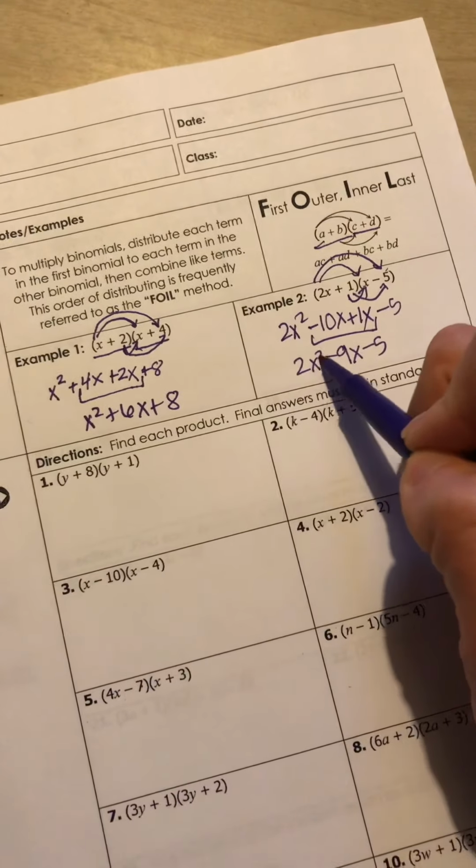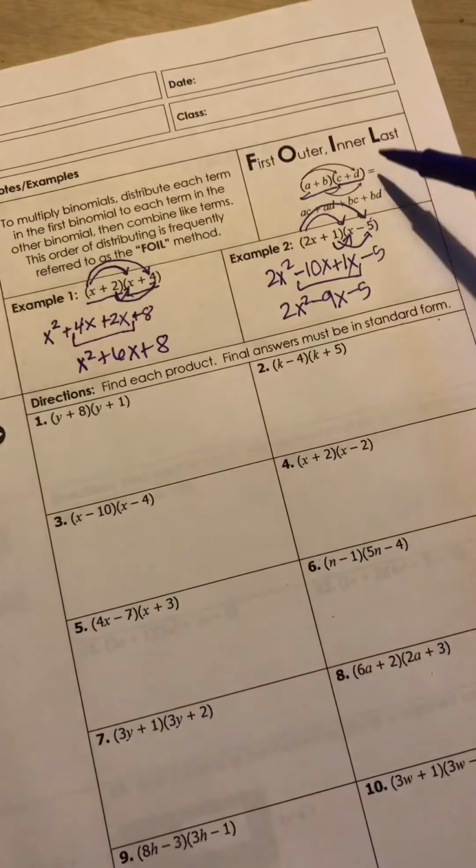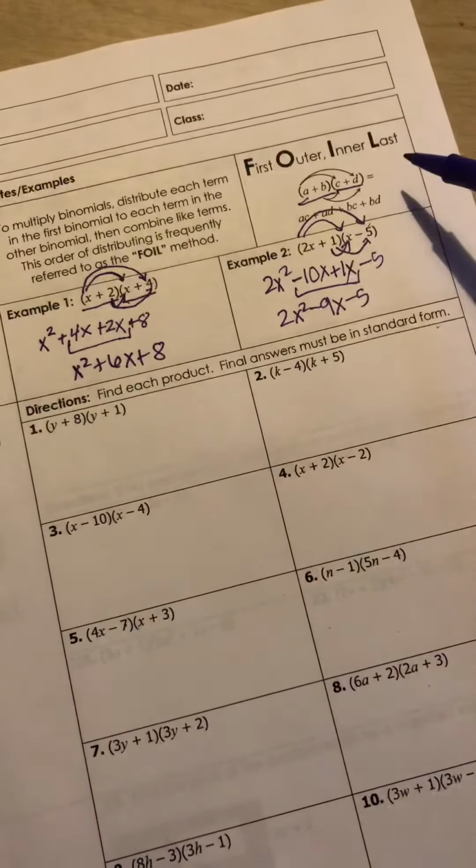Now I have students a lot of times say, can't I just distribute this times this, and then this times this? Well, that's what we're doing, right? But when we follow FOIL, and we do it in this order, our binomial ends up being in standard form. We talked about standard form last week, and so we have highest exponent first, and then the constant at the end, right? Which is what we want to do. Okay, so let's do a couple more examples.